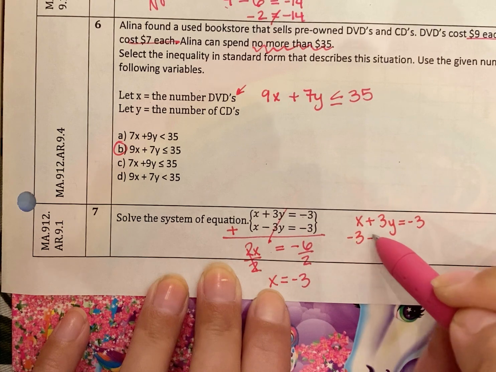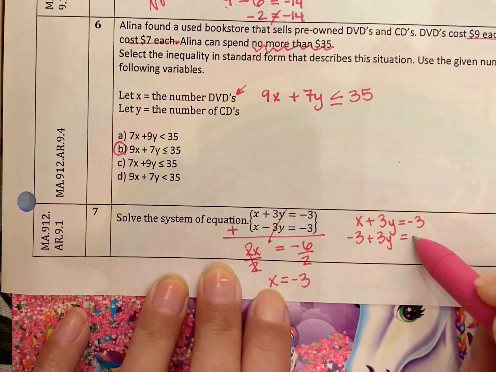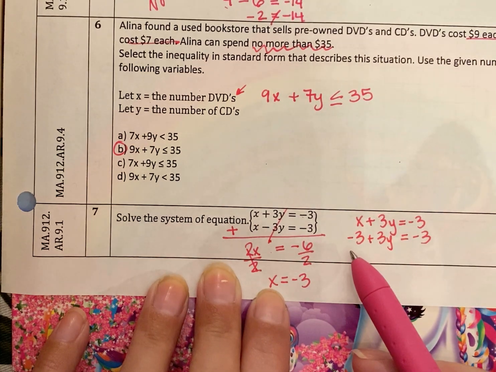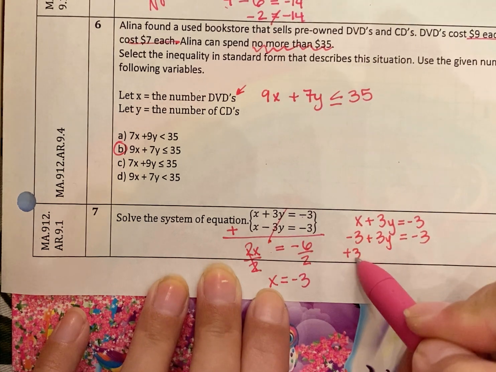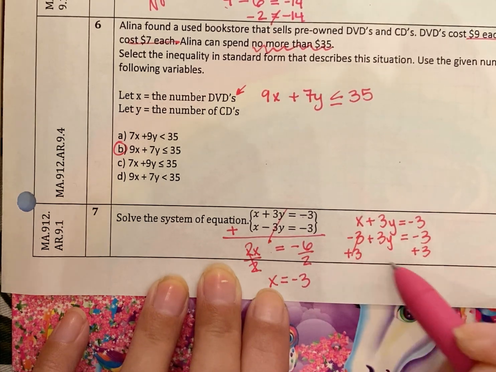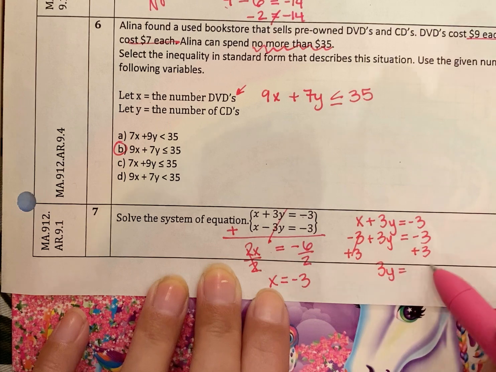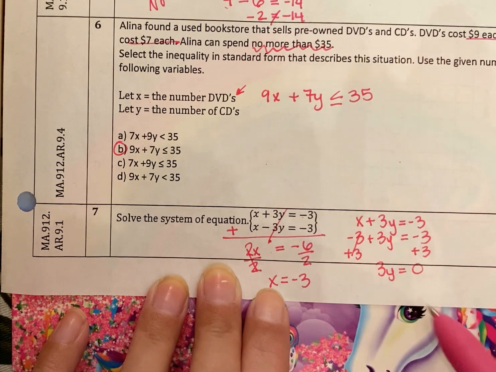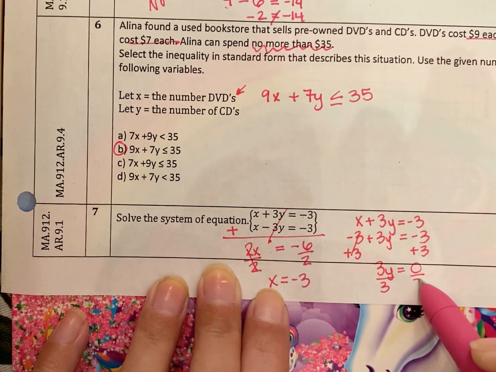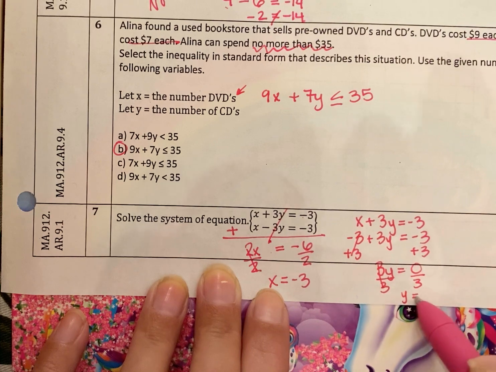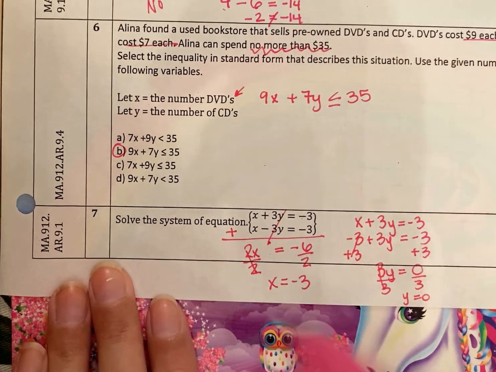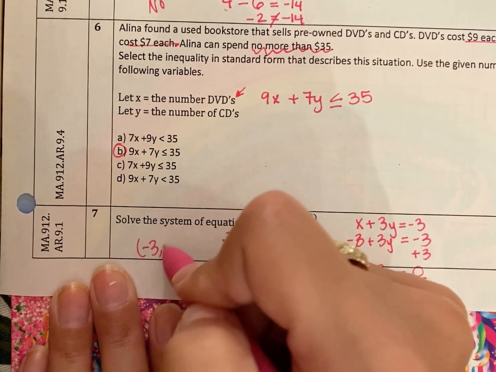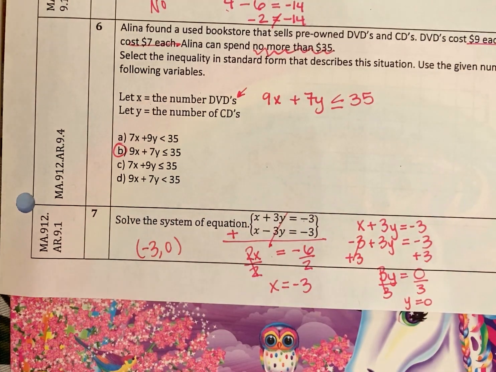x plus 3y equals -3. x is -3. Lots of 3's in this case. Using opposite operations, I'm going to add 3 to both sides. So I have 3y equals -3 plus 3, which is 0. Divide by 3, divide by 3. y equals 0. So the coordinate point where they cross is (-3, 0). Okay, time to flip my paper.